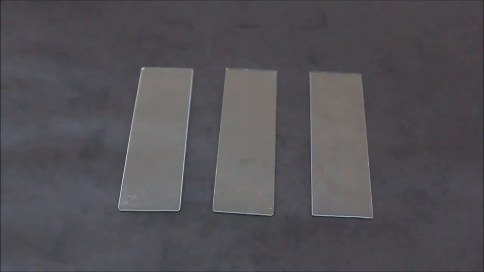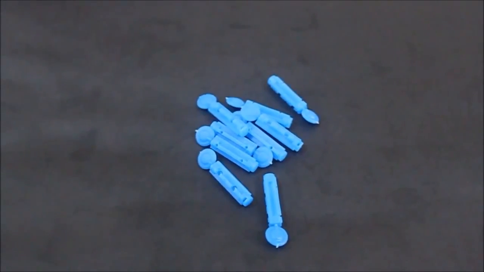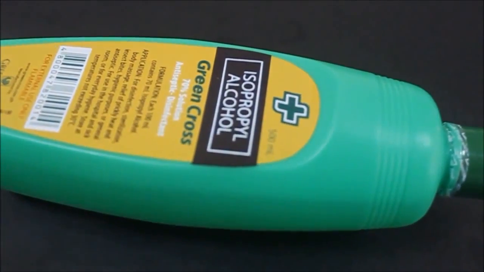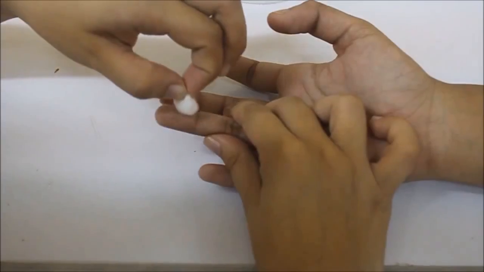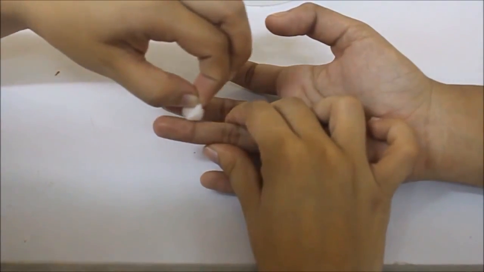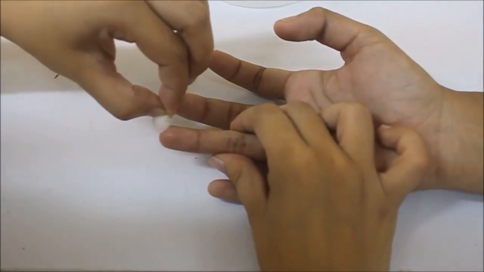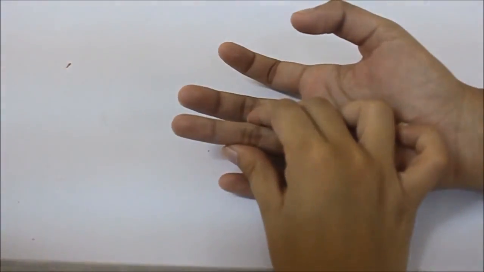Bleeding time is the time required for bleeding to stop. Some materials needed for the Duke's method are clean glass slide, lancet, timer, filter paper, 70% alcohol, and cotton. Sterilize the patient's middle finger with 70% alcohol. Allow about 1 minute to elapse so that the finger will dry.